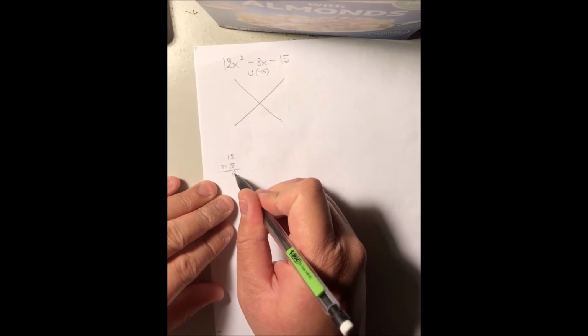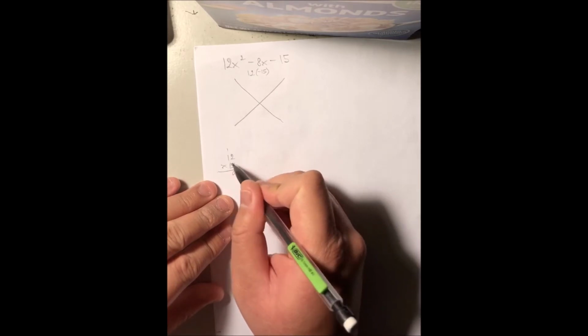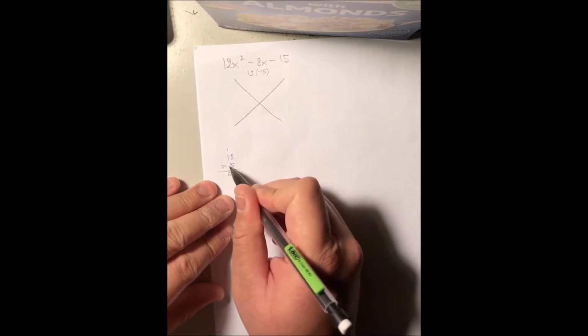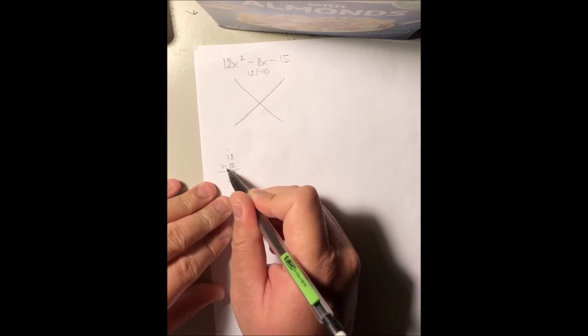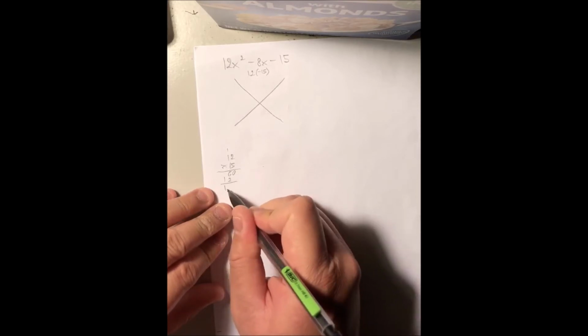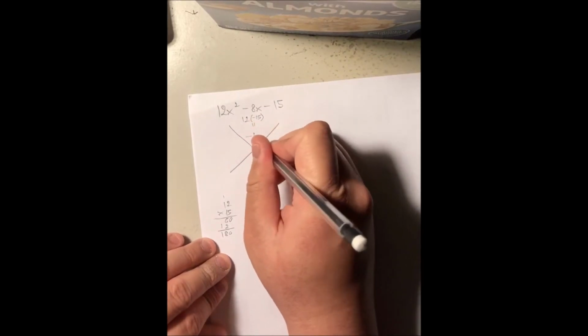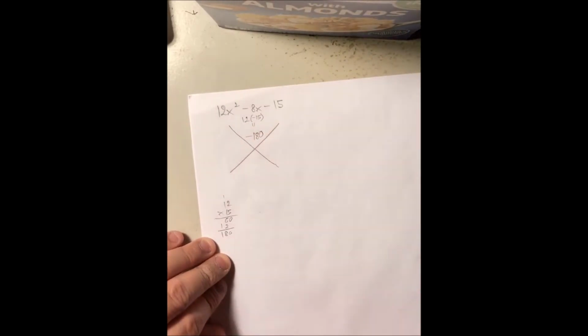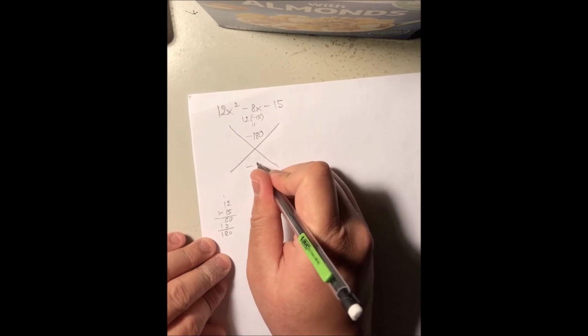5 times 2 is 10. Write 0, keep 1. 5 times 5 is 25. 5 plus 1 is 6. 1 times 2 is 2. 1 times 1 is 1. So this is 180. So the top number is negative 180. Well, we drop this down.